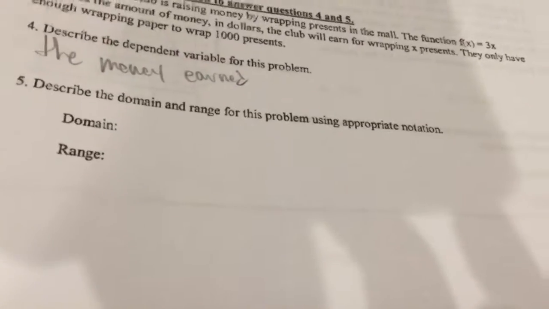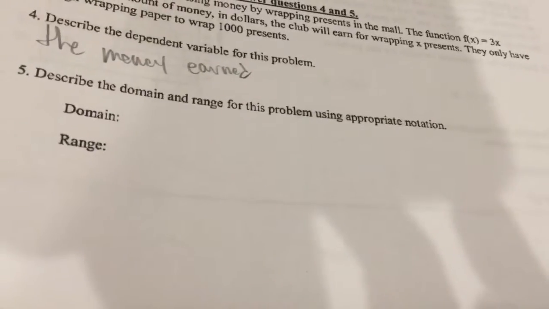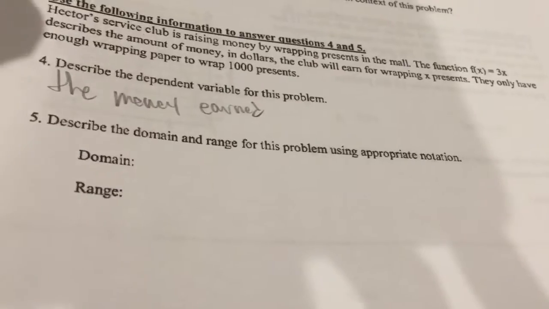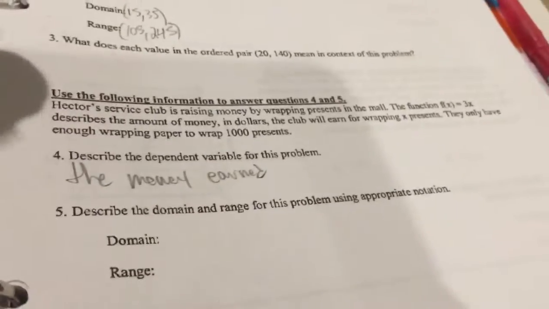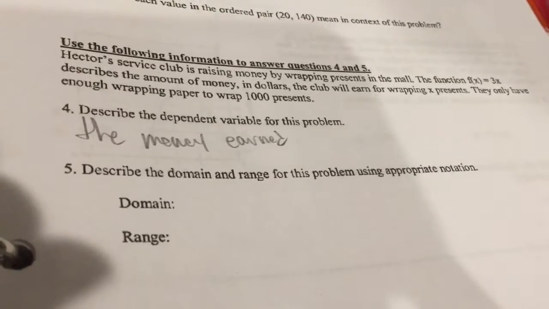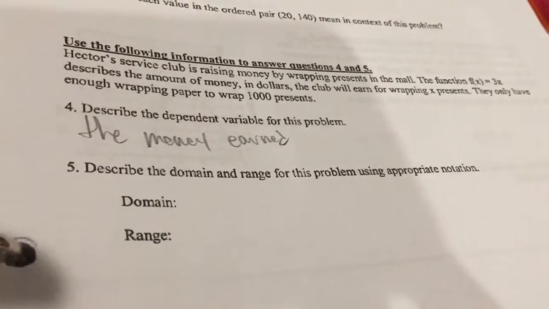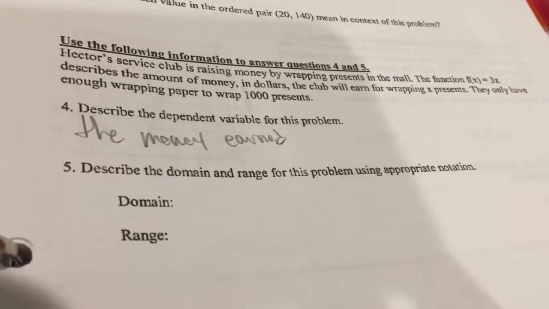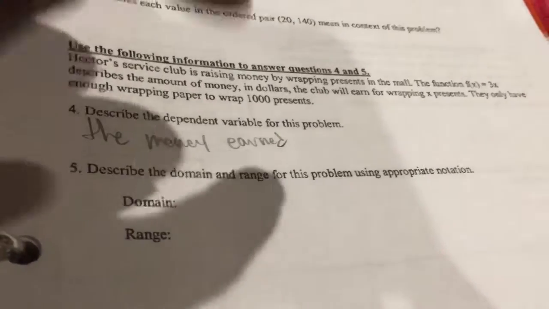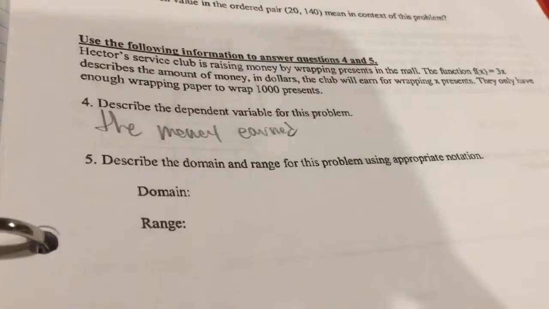Okay, all right. Now the next question is describe the domain and the range for this problem using appropriate notation, right? So what's the domain? The domain is, in this case, will be money. No, the domain will not be the money. The domain will be the maximum number of presents you can wrap, right? And the domain will be between 0 and 1,000. So let's write that down.